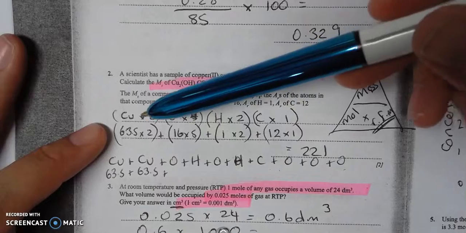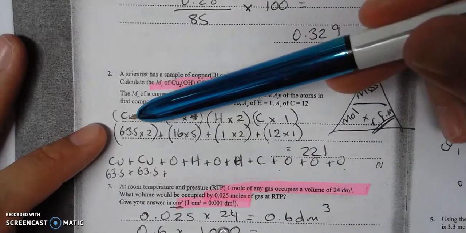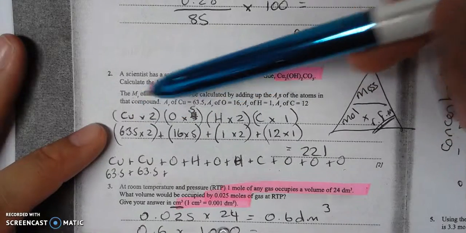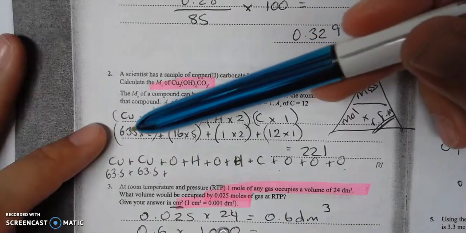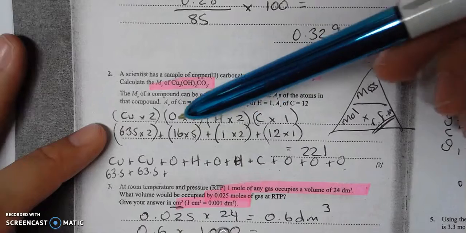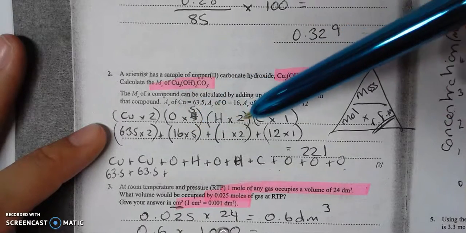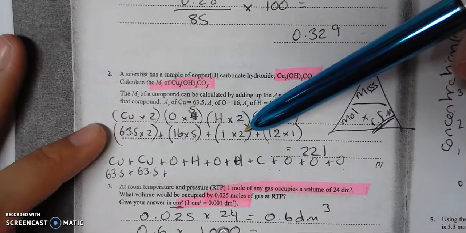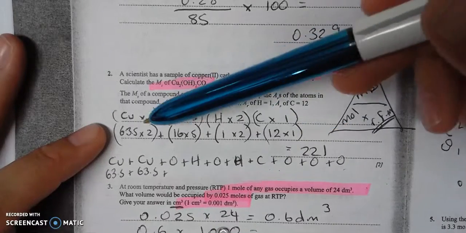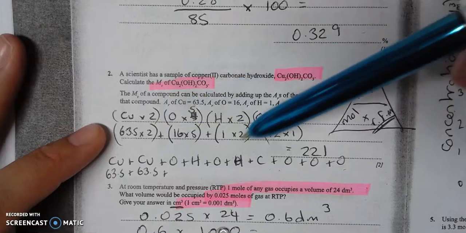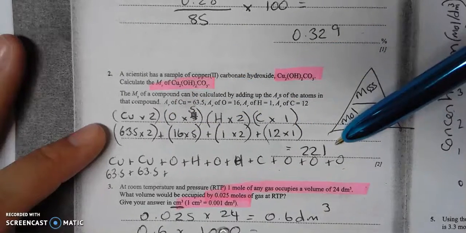Now all I do is I change the symbols for the numbers. So copper is 63.5 and I've got 2 of them. Oxygen is 16 and I've got 5 of them. Hydrogen is 1 and I've got 2 of them. And carbon is 12 and I've got 1 of them. So I work that out and add it all up and it comes to 221.